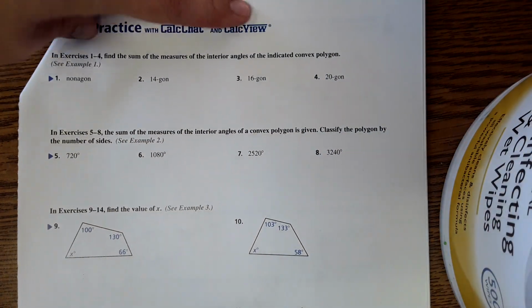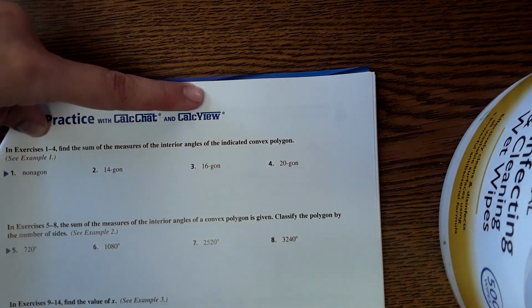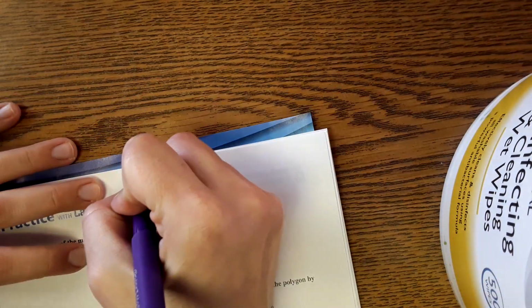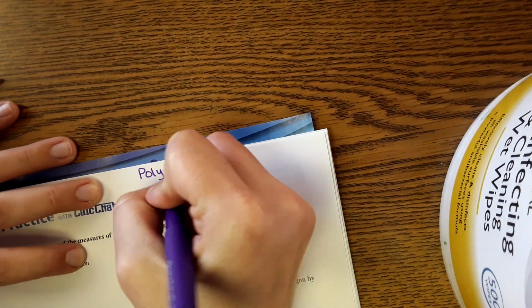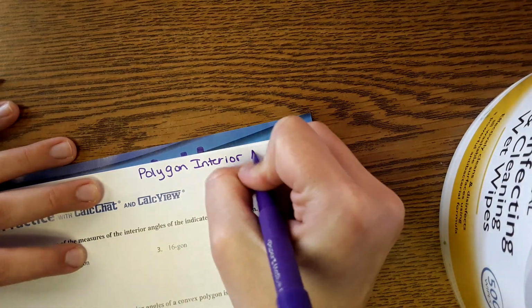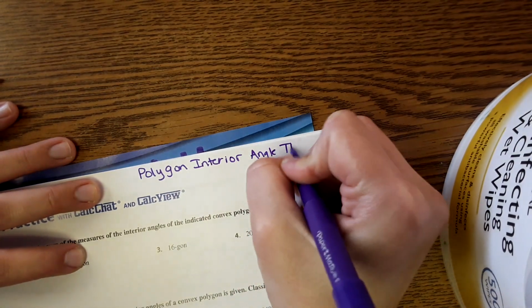So at the top, I'm just going to name the theorem that we're going to be using throughout this page, and it is called the Polygon interior angle theorem. So I'm going to write it up here. Polygon interior angle theorem.